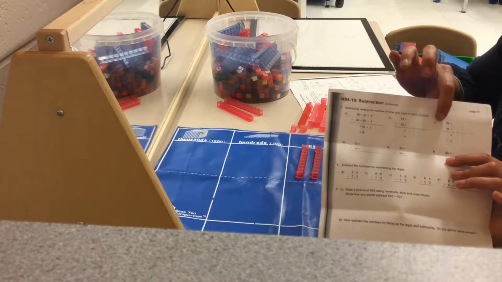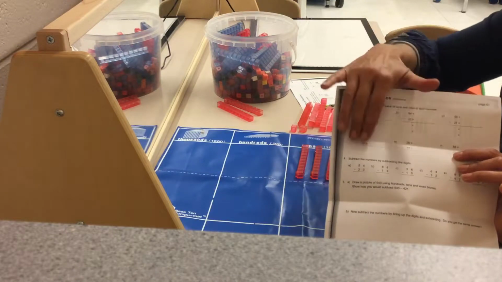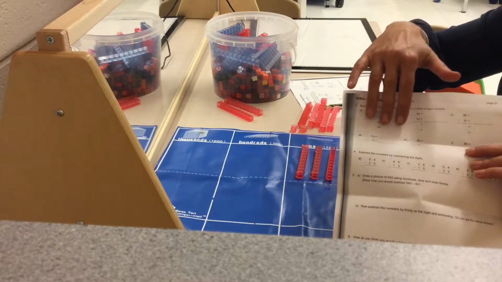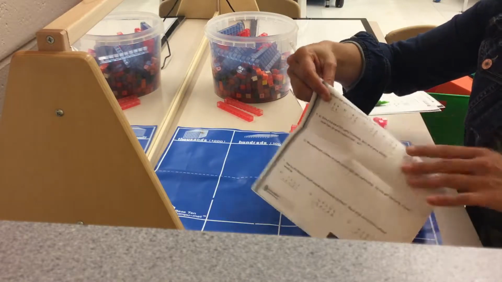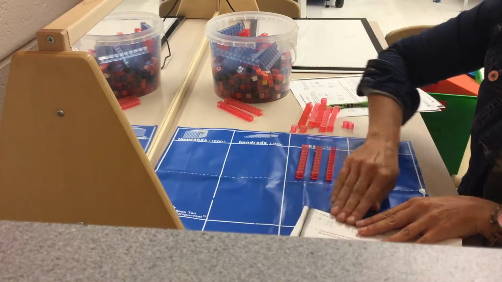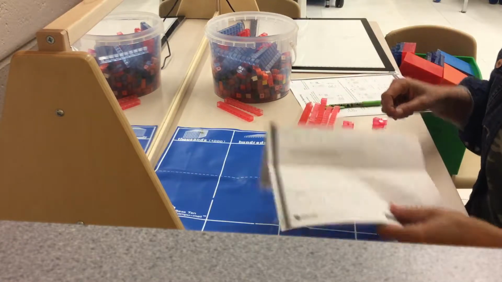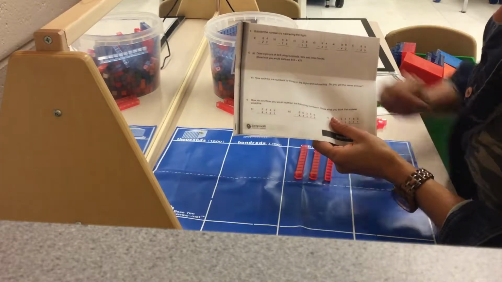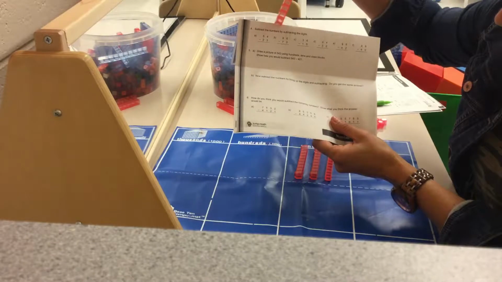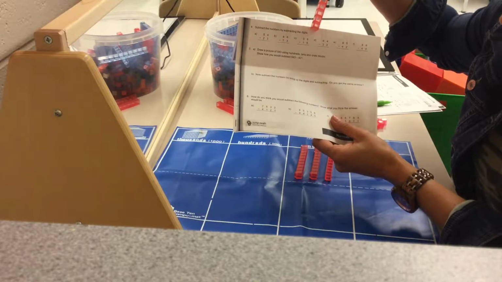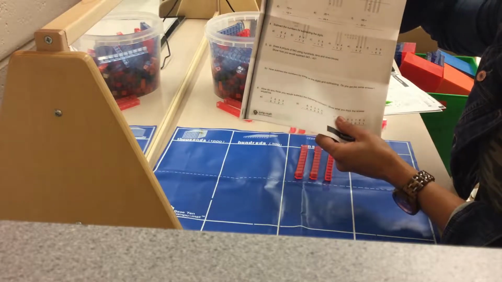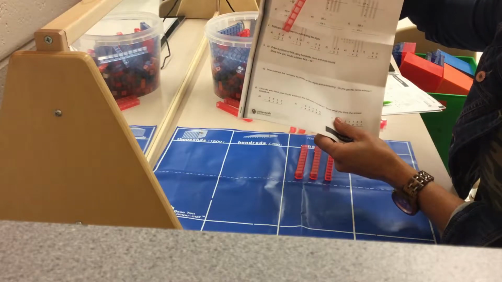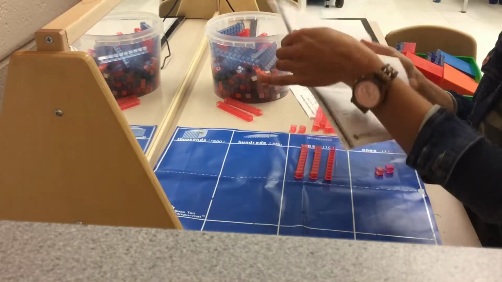You can continue this activity when the video is paused. When you turn the video back on, I will be explaining question 4. All right, here we go with question 4. It says, subtract the numbers by subtracting the digits. Okay, so this time they don't want you to write it like this. They want you to just write it like this. We can do that.